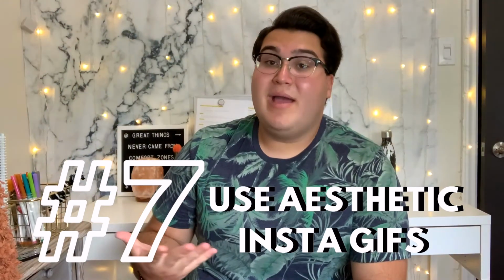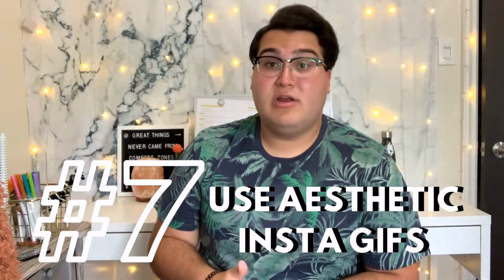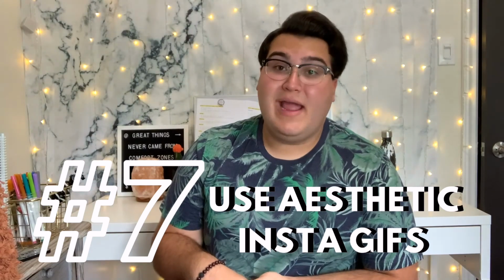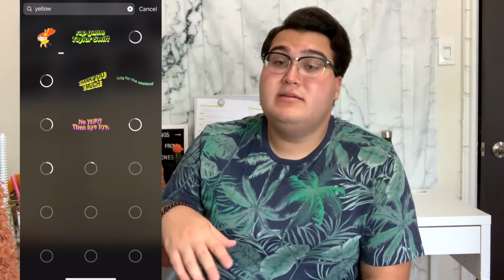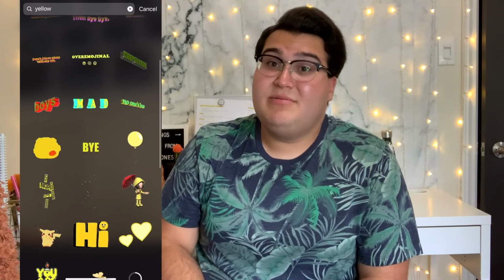Use nicer Instagram gifs and stickers. As you know, Instagram has gifs and stickers, and they're great. I mean, they're cute, but gorgeous devours cute. And sometimes they're little cute stickers and gifs. They're low quality, they are ugly as hell, or there's a limited range of options. Like for example, if you do yellow, there's not much to work with, let me tell you.